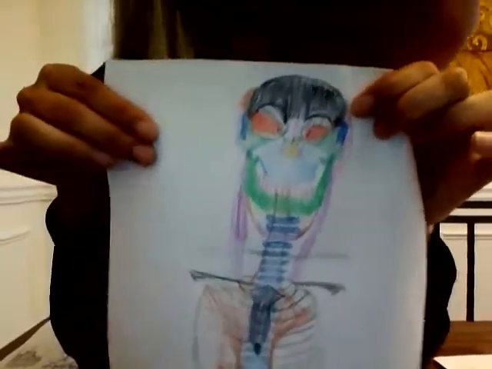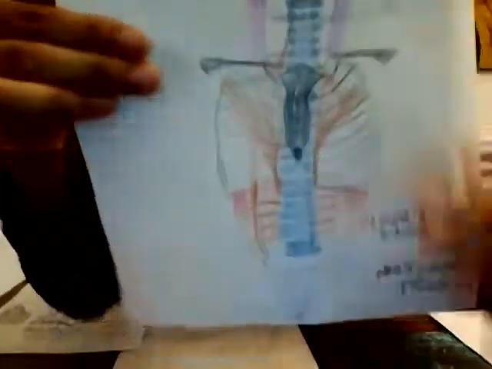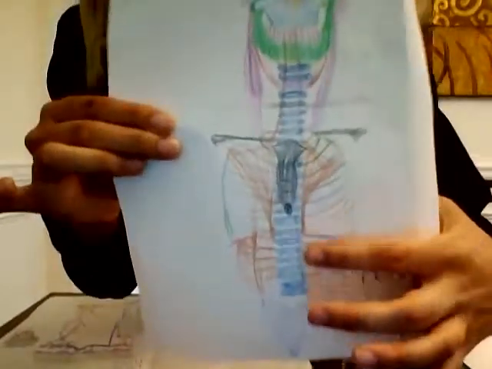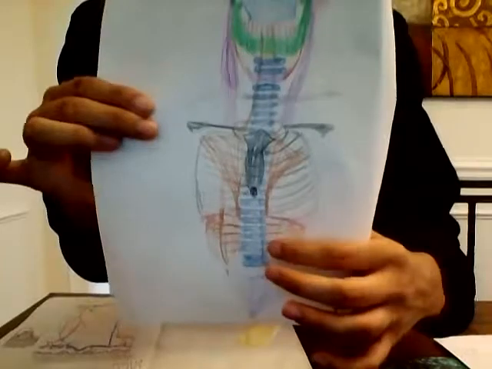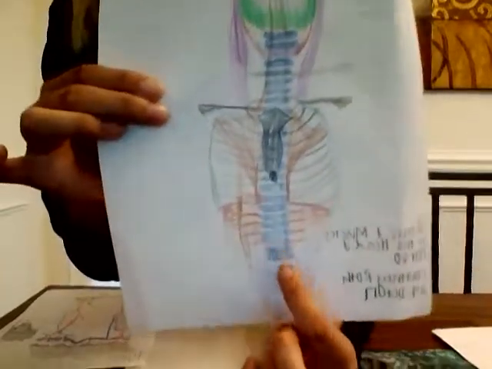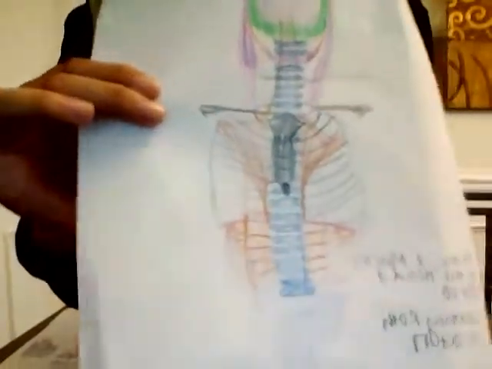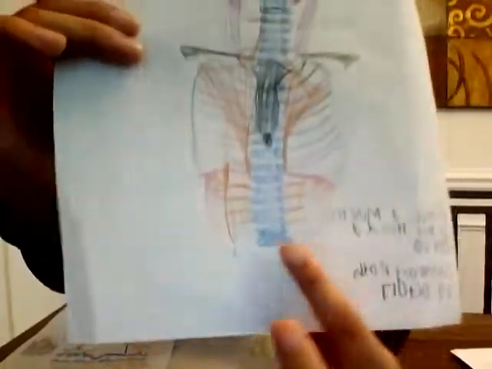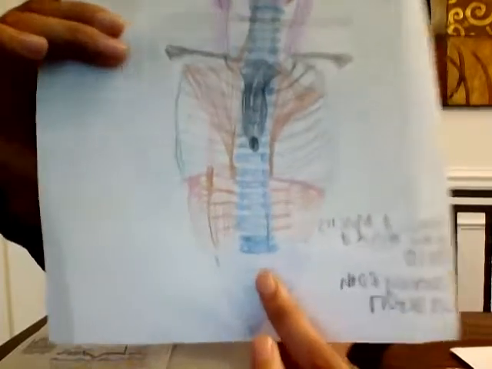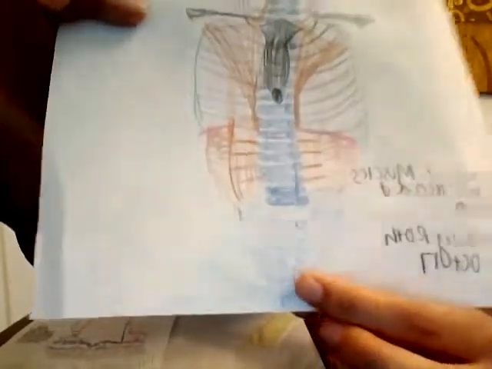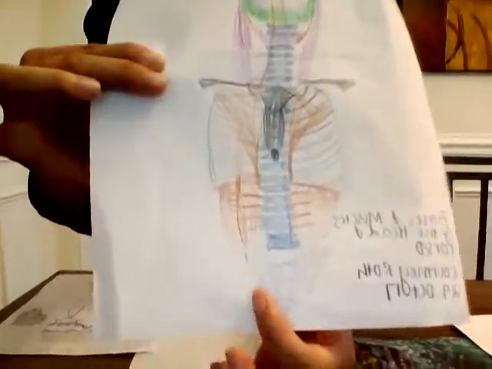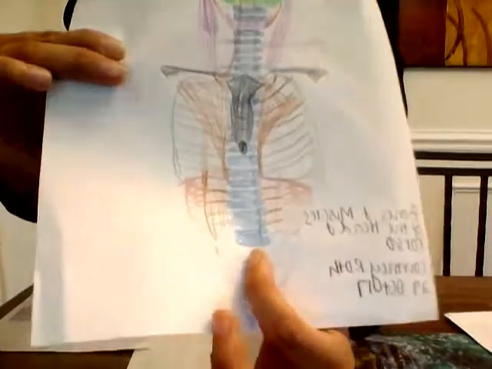Then we have our rectus abdominis. That's going to be right here, and it helps flex the waist. Then we have our sacrum, which has, it's so hard to tell, but there are 5 vertebrae right here. And then we have our coccyx, which has 4 vertebrae. There's a little notch. You just really can't see it too well. But anyways, it's right here.